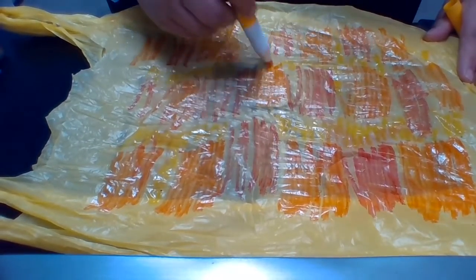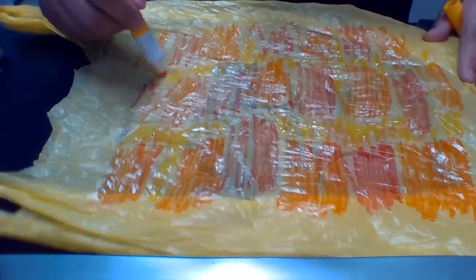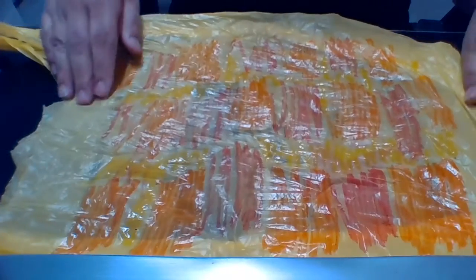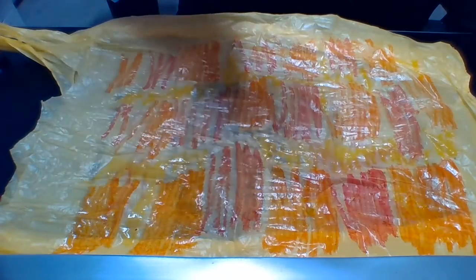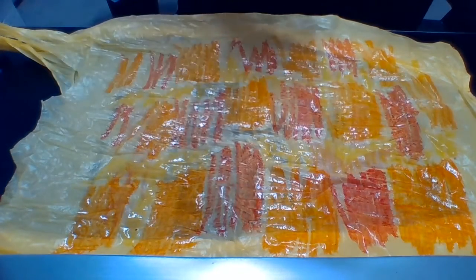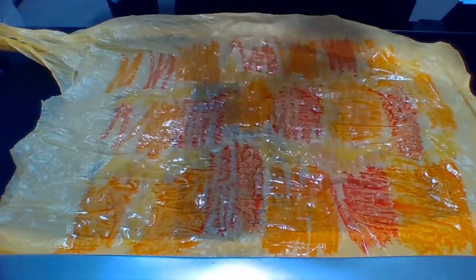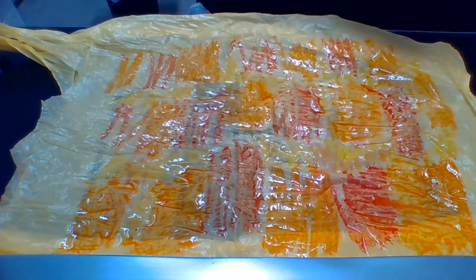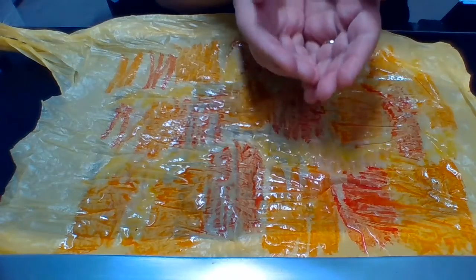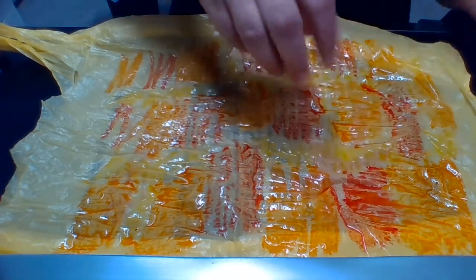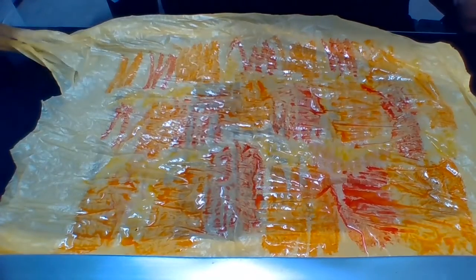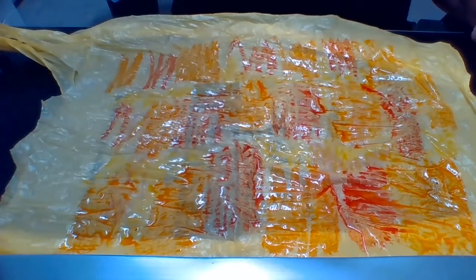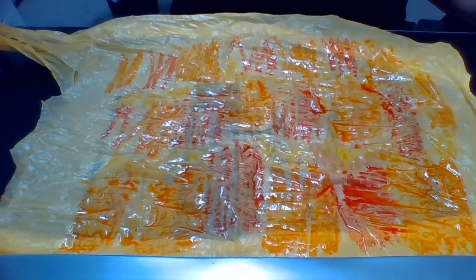Now the last stage here, we need to wake up these colors using a spritz bottle, a water spritzer. I spritzed about 10 times. If you don't have a spray bottle, put water in a bowl, dip your fingers in, and splash your plastic. That's if you don't have a water spritzer. If you don't have markers and spritzers, in this phase you will use crayons to rub your background.